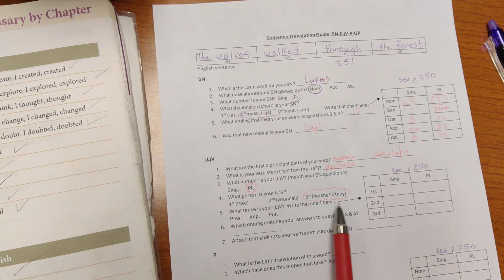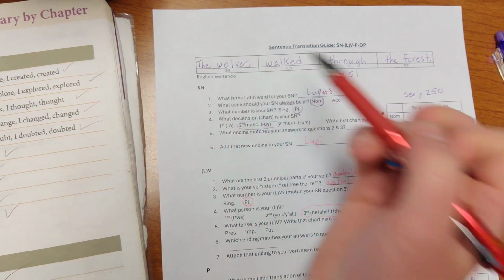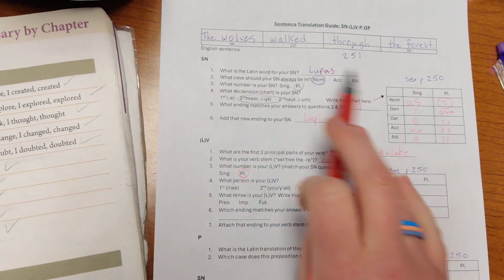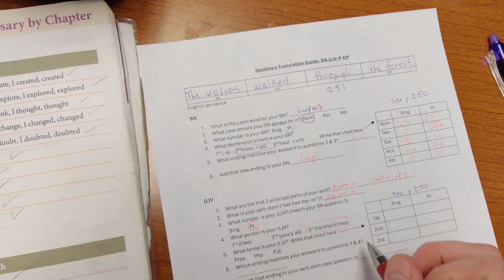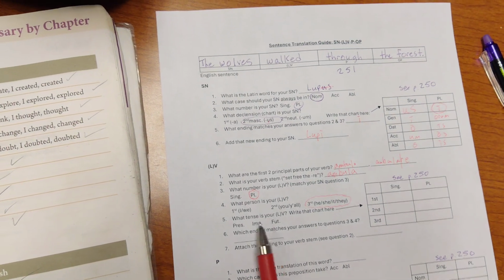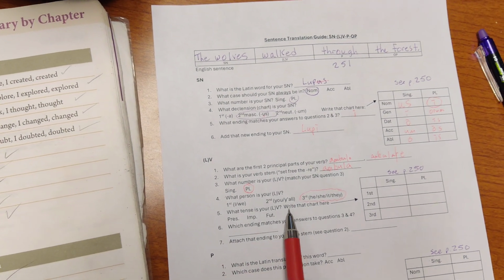So the only time it's not going to be third person is if you were to skip the subject noun entirely. So if you keep to this same format, just don't even worry about it. It's always going to be third. Okay? Question 5, what tense is your verb?